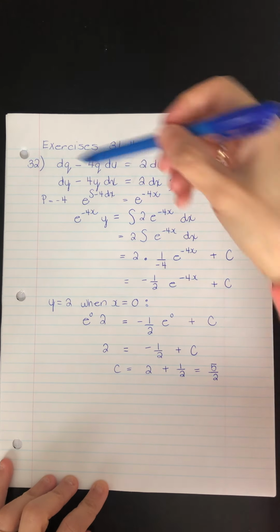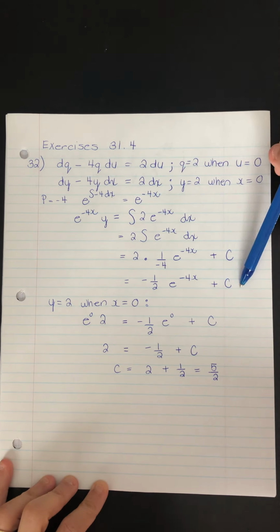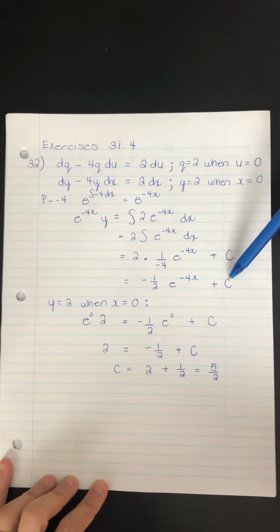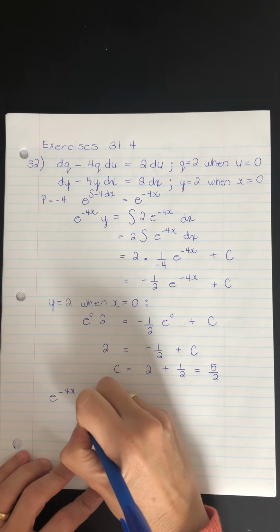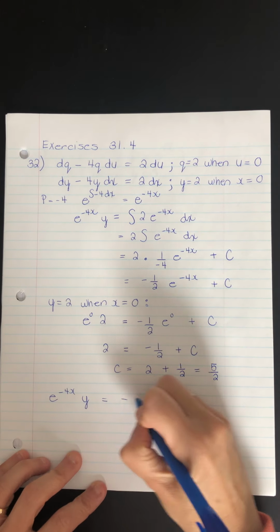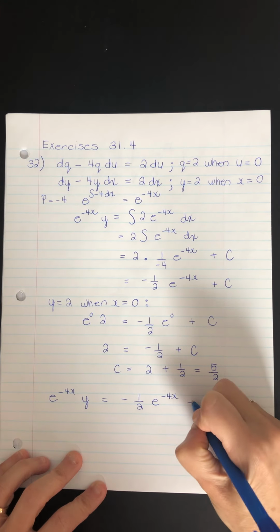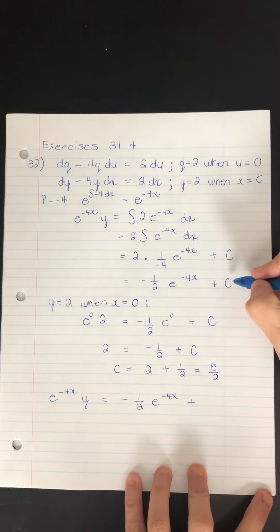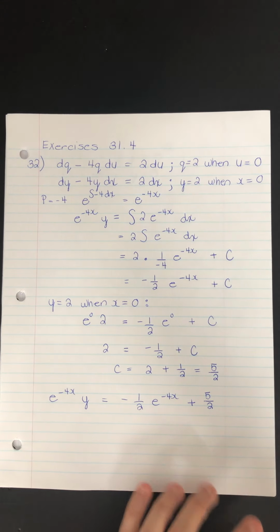So now we go back and we write left side equals right side, but with the number 5/2 there. So let's do that. Left side equals right side, but here plus C becomes plus 5/2, like that.